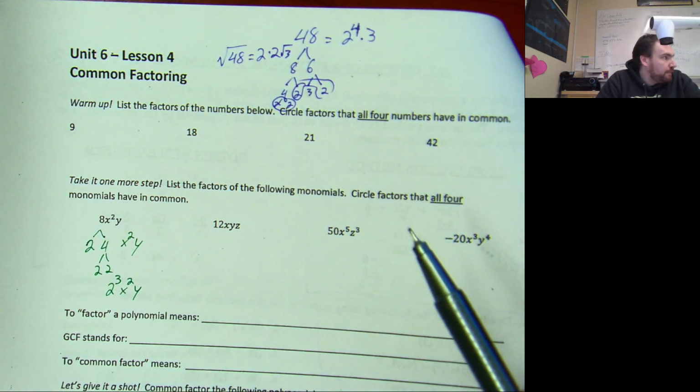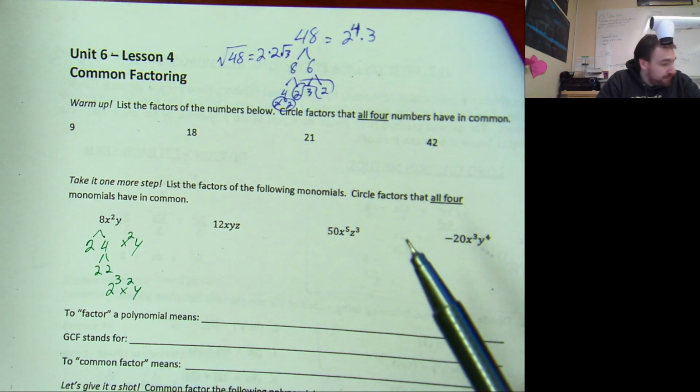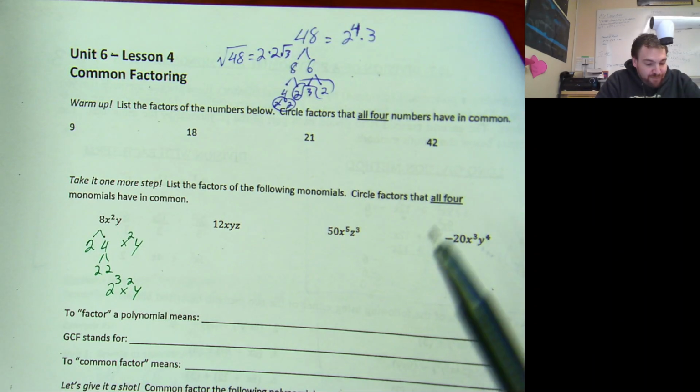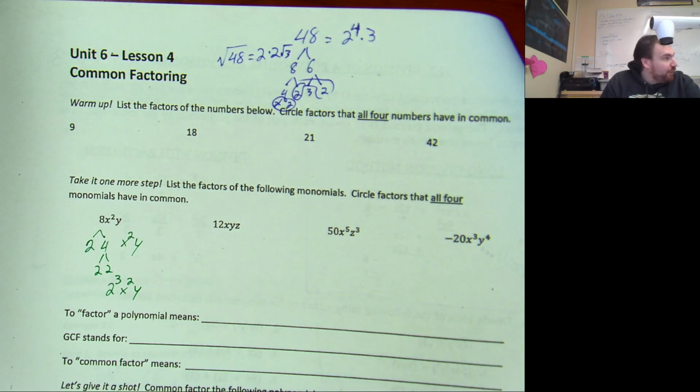How come we do that? Sorry? Like, why do we put 2 cubed x squared y? Because of where we're going.